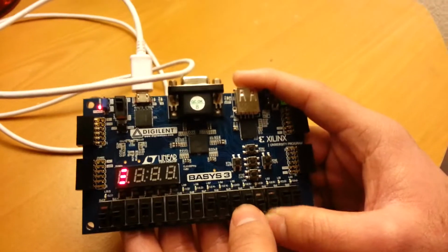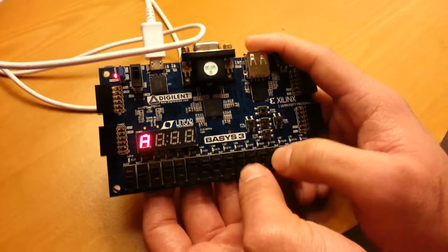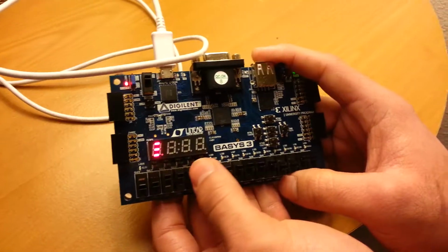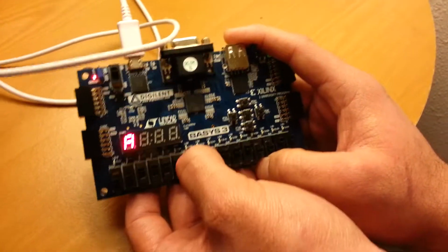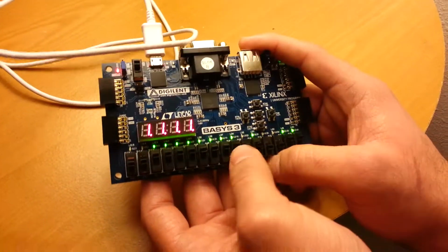And then this will make A greater. Now B is greater. And it depends on what I do with this: B is greater, A is greater, depending on what I do. It'll tell you which one is which.